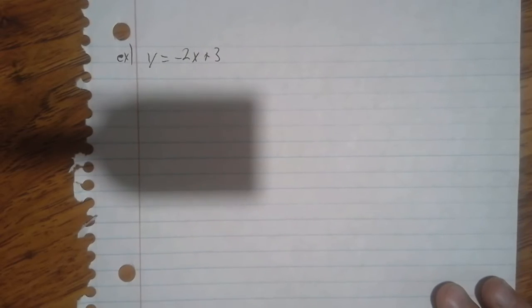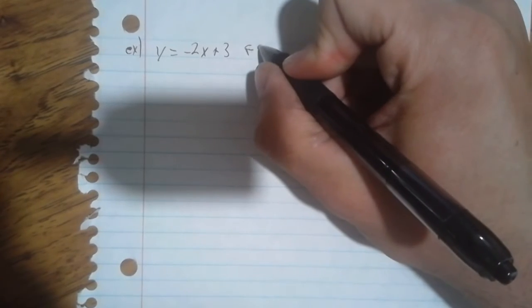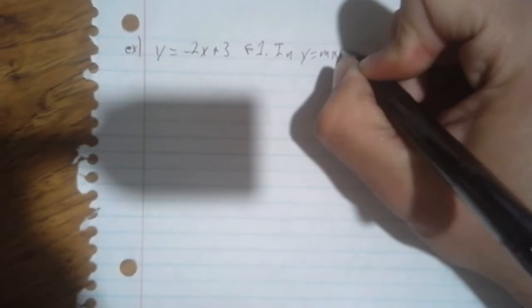Now we're going to do another example. This one says y equals -2x plus 3. So we're going to follow the same steps. It's already in y equals mx plus b.